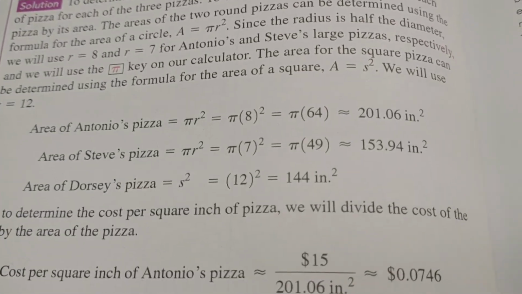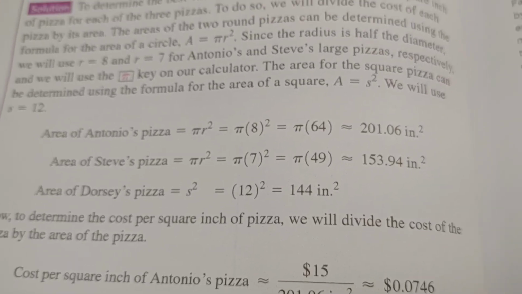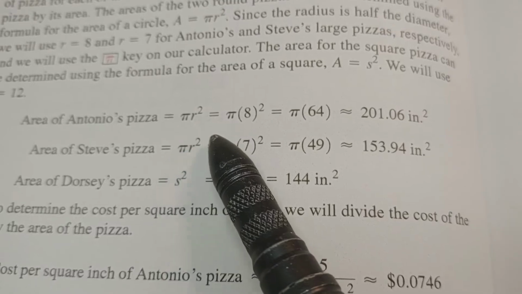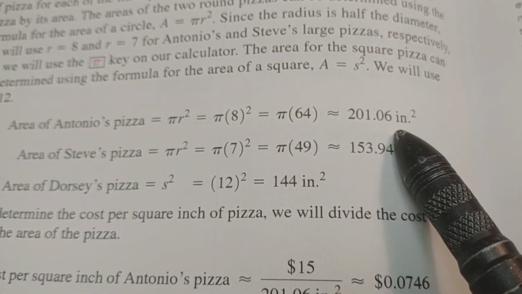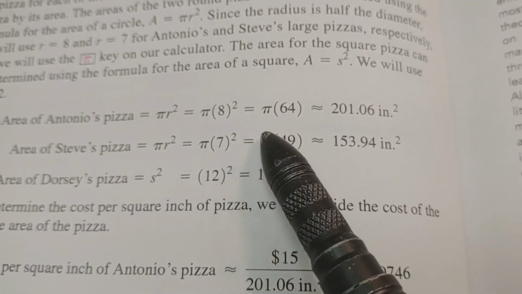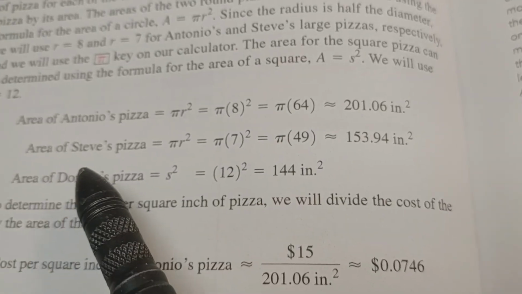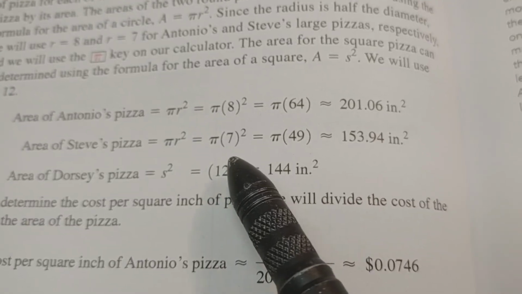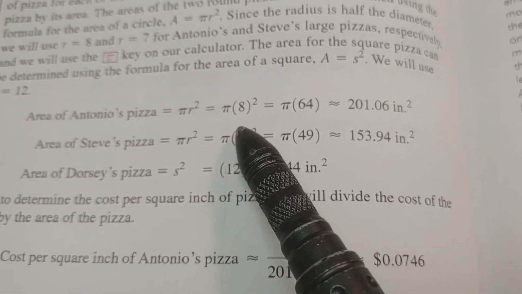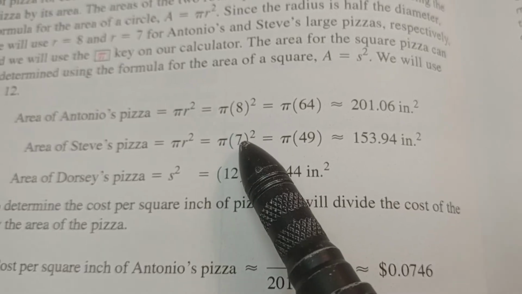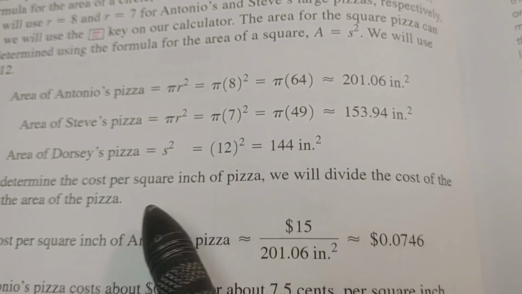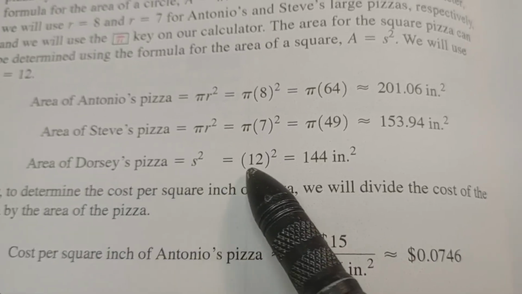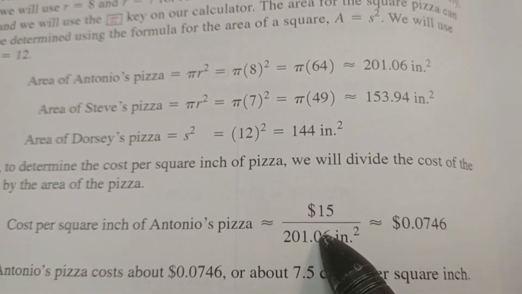So what we do is find the area involved. Because Antonio's is a round pizza, the area is pi r squared, which gives us 201, because we go 64 times pi. Steve's pizza, we go 7 because it's half. Remember, the diameter is 16 for Antonio's and 14 for Steve's, so we get this. And in terms of the area with Dorsey's pizza, it's square, so we just do 12 squared, 144.